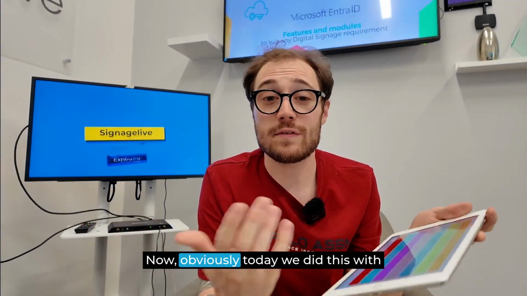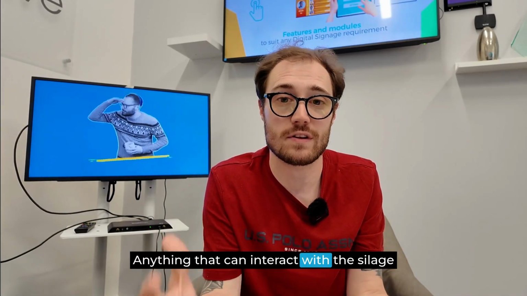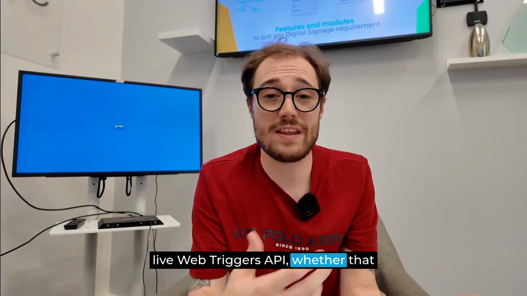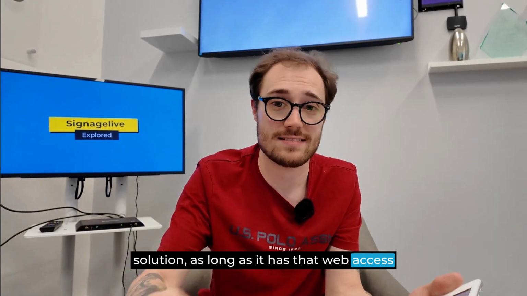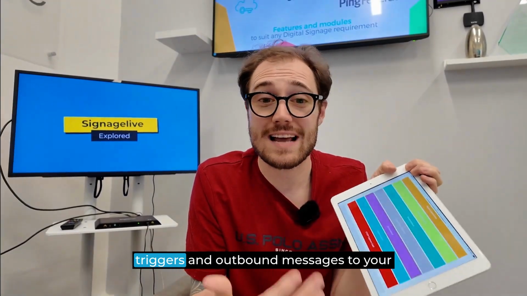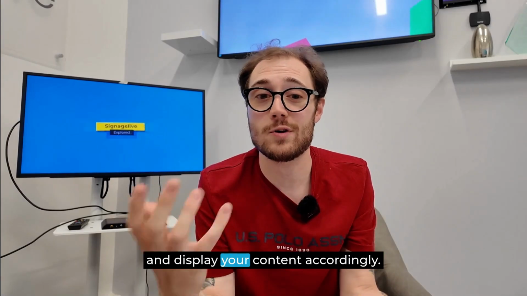completely remotely. Now obviously today we did this with an iPad, but really you can do this with anything that can interact with the Signagelive Web Triggers API. Whether that be a physical button or a lift and learn solution, as long as it has that web access and it can access the API, you can send triggers and outbound messages to your players that they can then interact with and display your content accordingly.